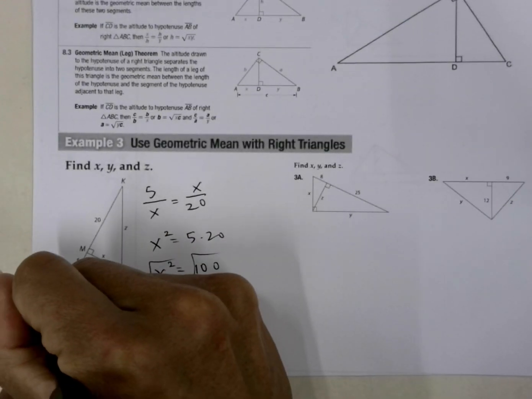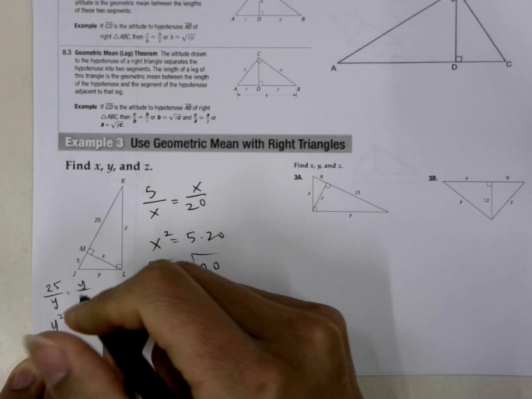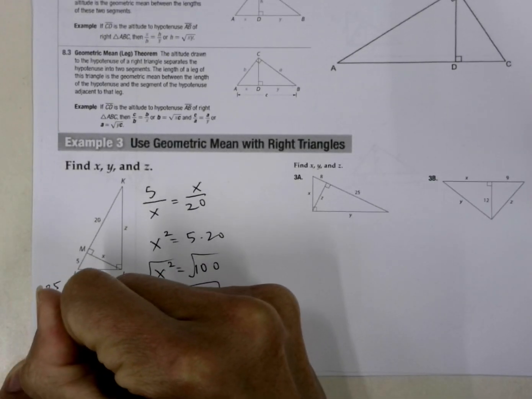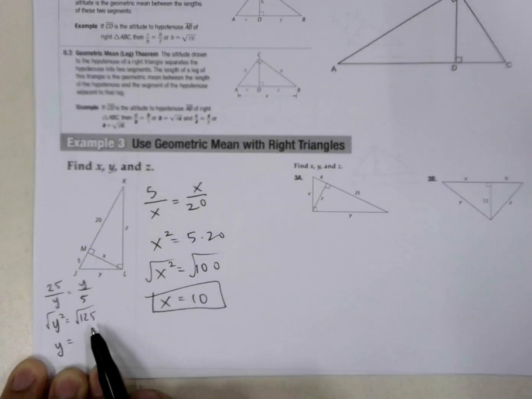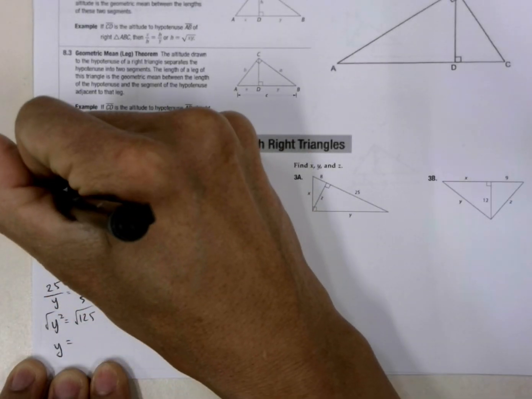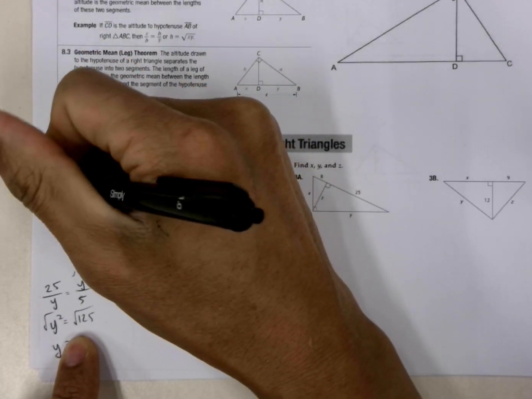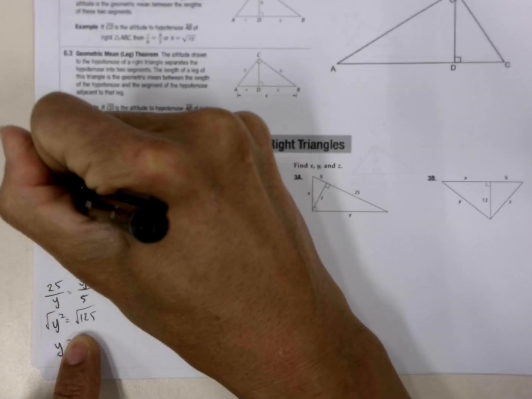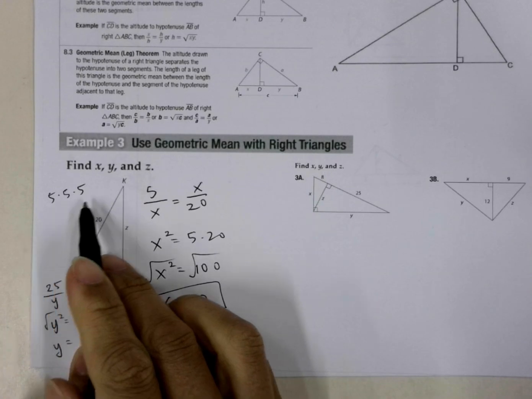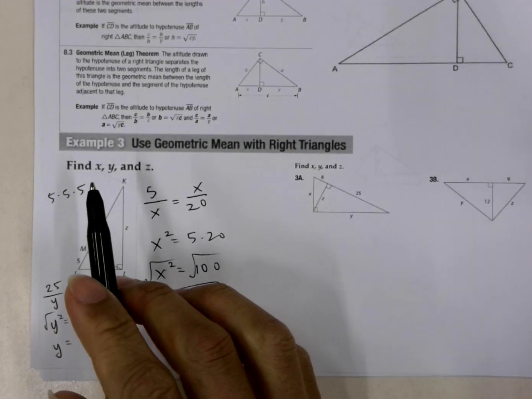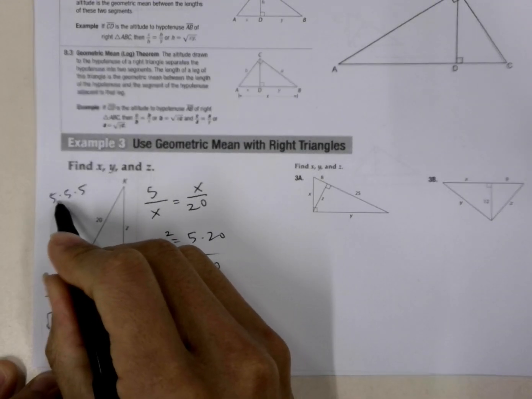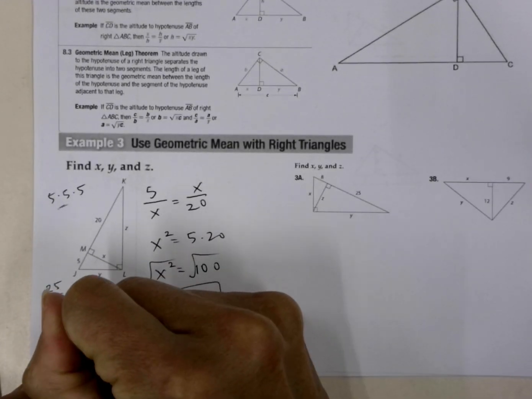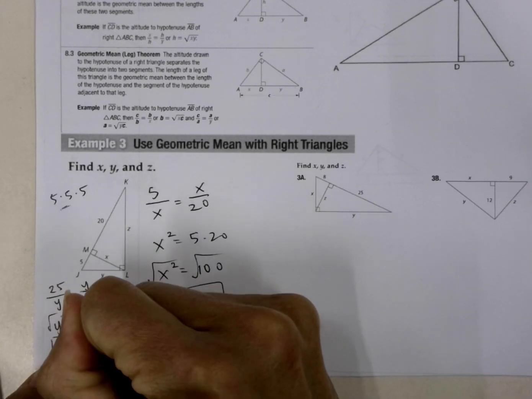right? So y squared is equal to 5 times 25, which is 125. Square root both sides, and we get y is equal to, what is this going to be? The prime factorization of 125: divided by 5 would be 25, and then divided by 5 is 5. So we get these factors. One 5 is going to come out, leaving a square root 5. So 5 square root 5 is our answer for y.